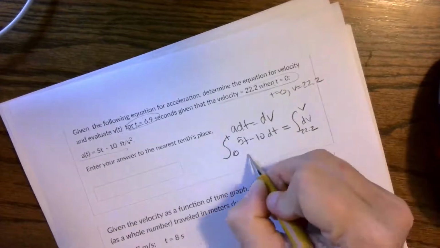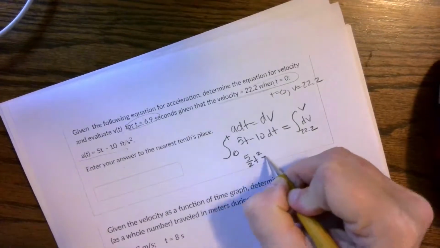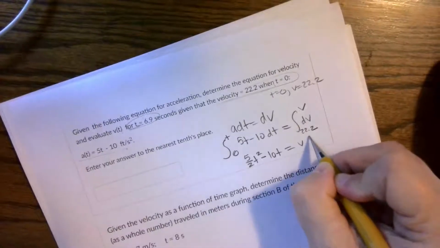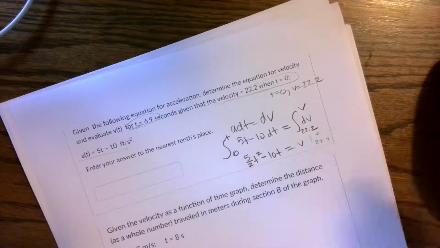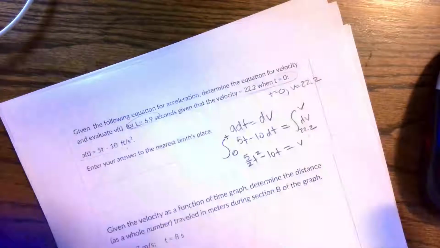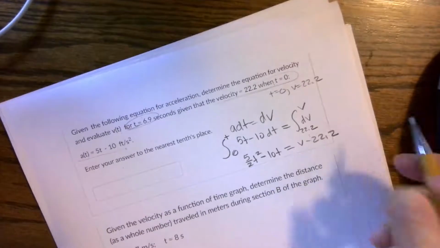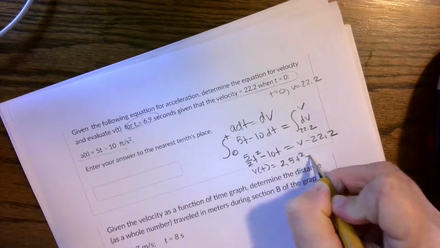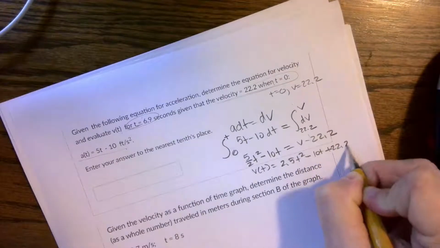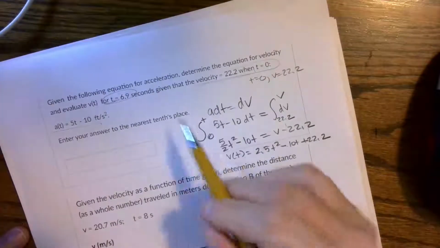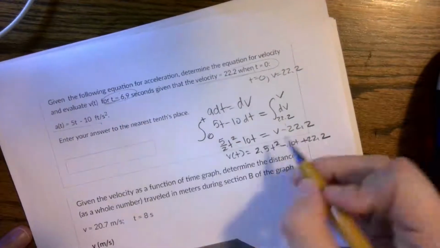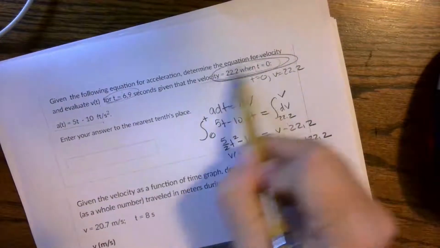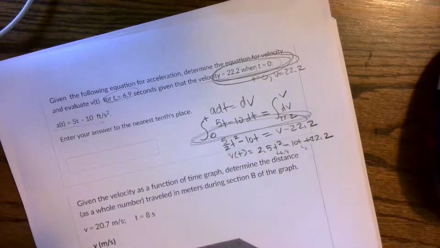So if I integrate, I'm going to get 5 over 2 t squared minus 10t from 0 to t, okay, equals v from 22.2 to v. So I'm going to just say v minus 22.2. So my velocity equation is 2.5 t squared minus 10t plus 22.2. And now I can just plug in my value of t of 6.9, and then I have an answer. You have to make sure you use these boundary conditions when you integrate, and a lot of you are not.